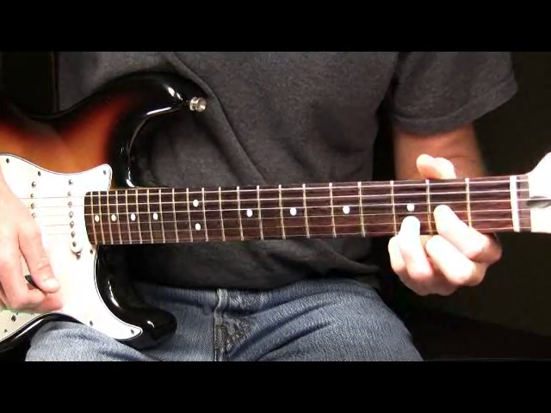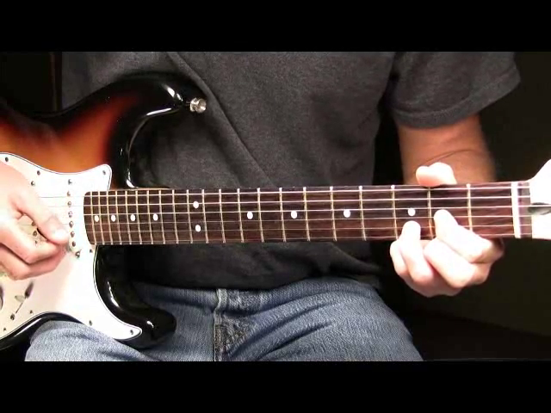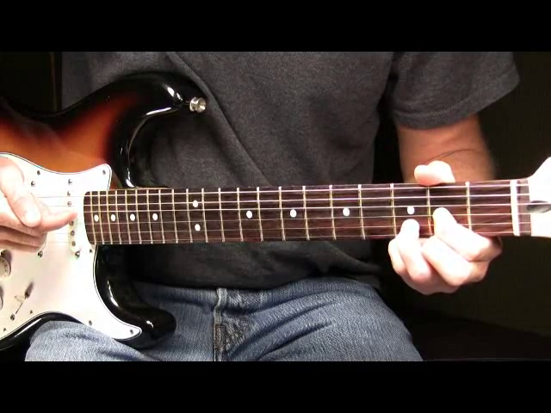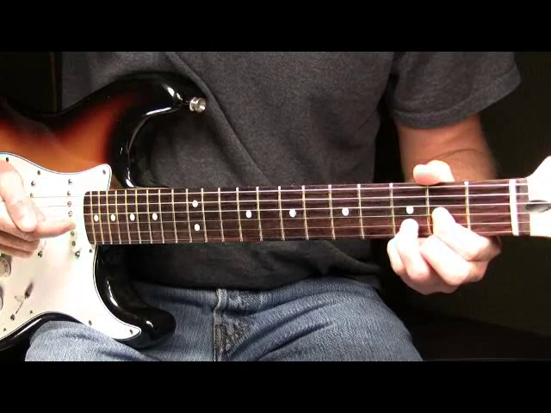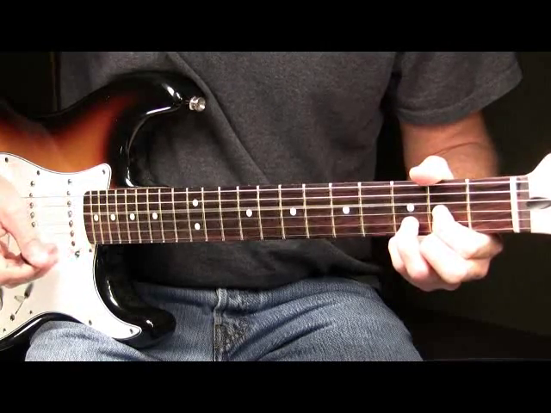Now, to begin part two, I'm going to pick my D, my G, and my B strings together. The three notes I will be playing there are the open D string, the 2nd fret of the G, and the 3rd fret of the B. That will sound like this to begin part two.